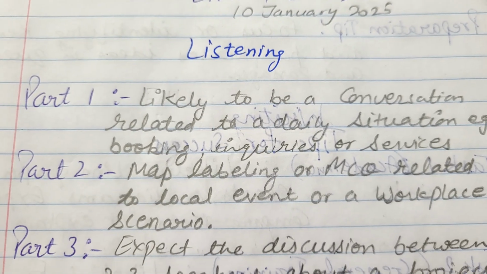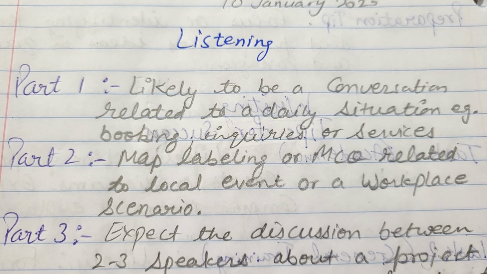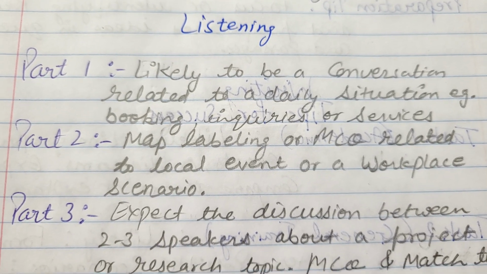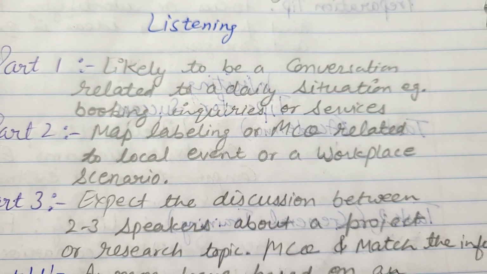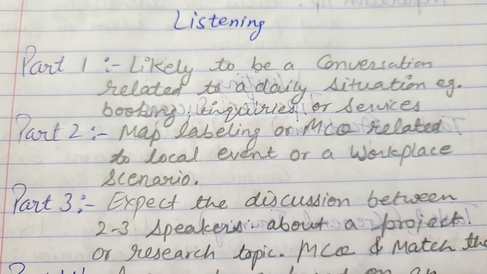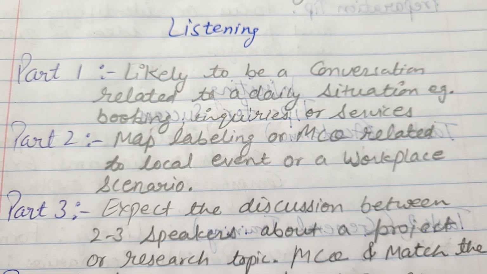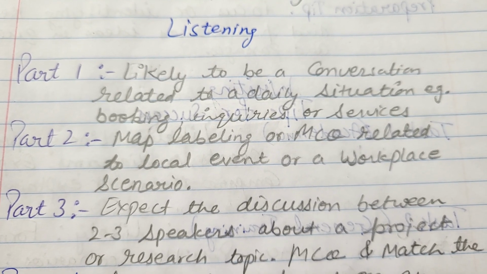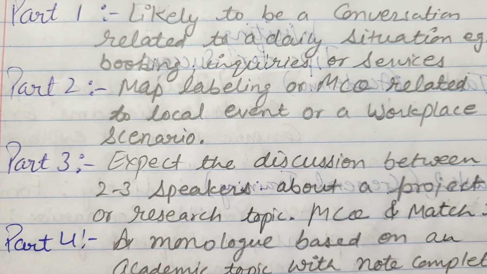Part three, expected topic: a discussion between 2 to 3 speakers about a project or research topic. Multiple choice questions and matching the information need to be completed in this part. The topic should be, as I mentioned, a discussion between 2 to 3 speakers, so please pay attention to that too, and in that way you can get your answers.